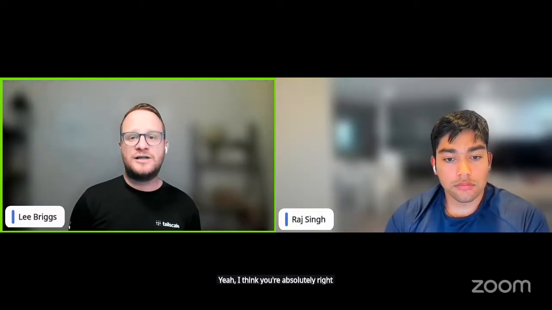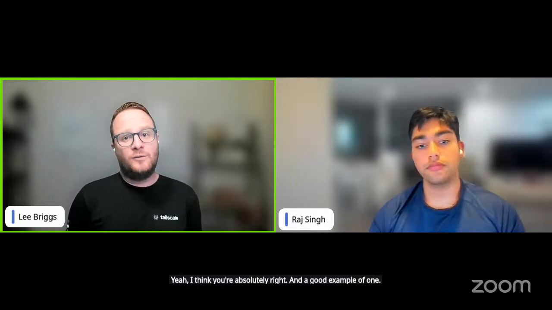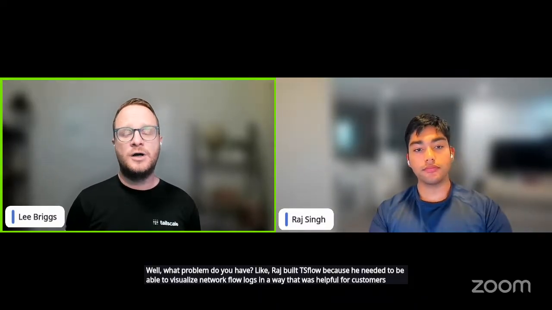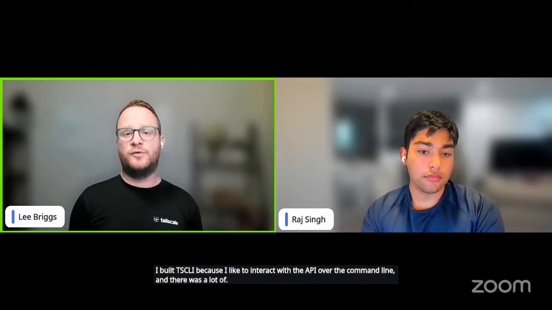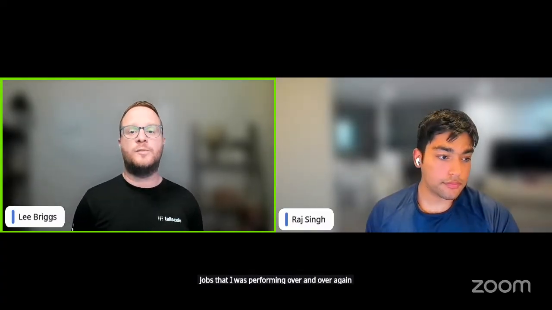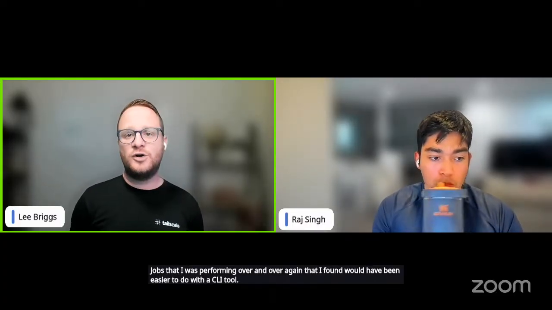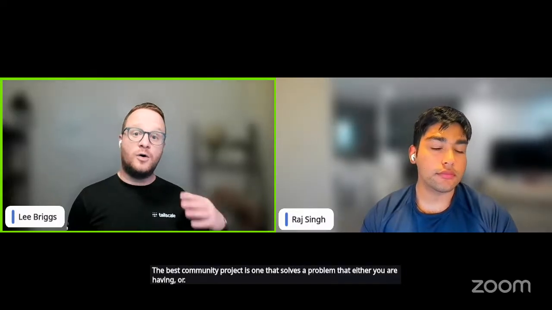But yeah, I think you're absolutely right. And a good example of one? Well, what problem do you have? Raj built TS Flow because he needed to be able to visualize network flow logs in a way that was helpful for customers to see them. I built TSCLI because I like to interact with the API over the command line, and there were a lot of jobs that I was performing over and over again that would have been easier to do with a CLI tool. The best community project is one that solves a problem that either you are having or you have noticed other people having.